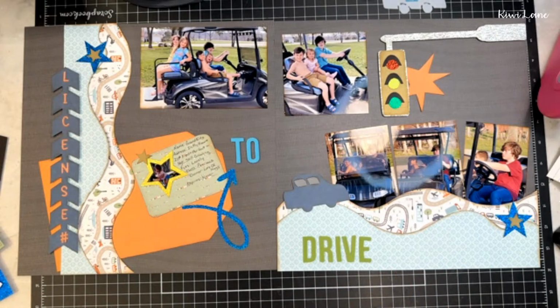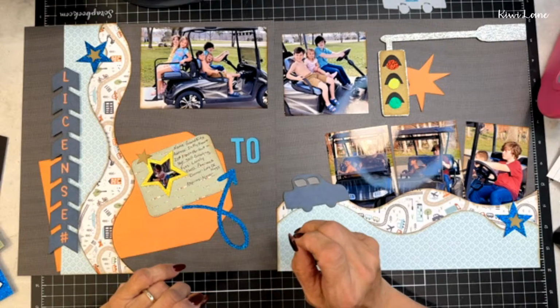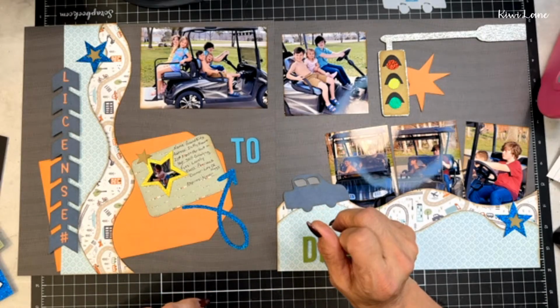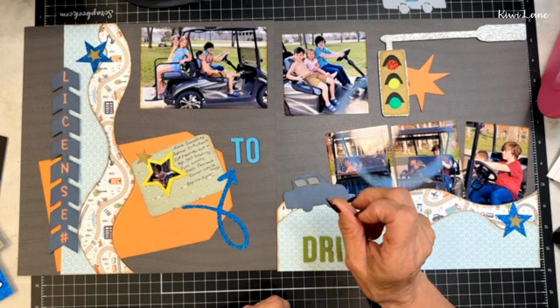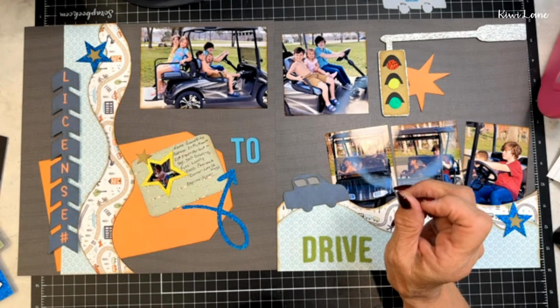Yes, there was definitely a question: is Close to My Heart still in business? Is that the one that quit? No. Stampin' Up still is. Close to My Heart is no more. And the paper company that just went out of business here in December, that's Photo Play. Photo Play went out of business. Yeah, so that's what we know of, Crystal.